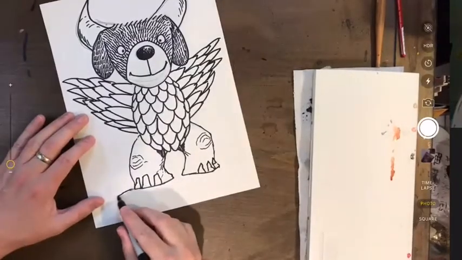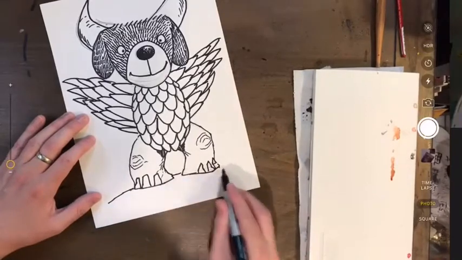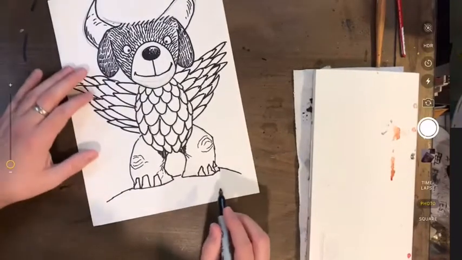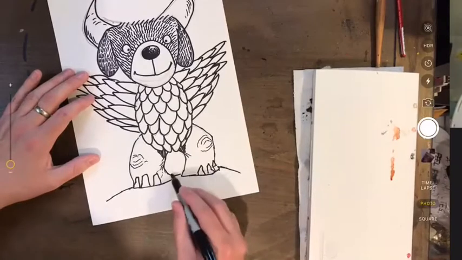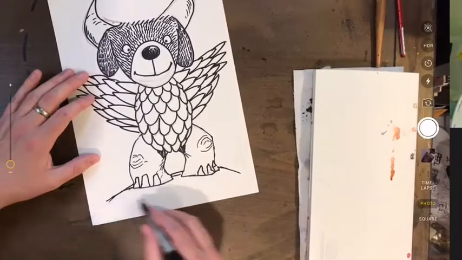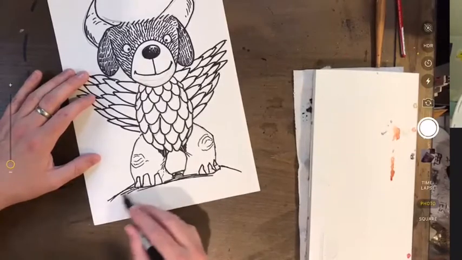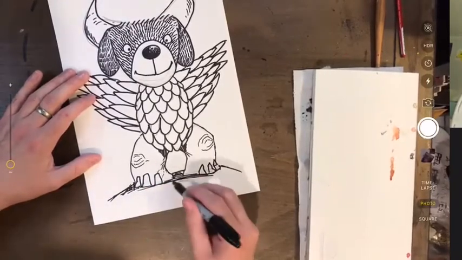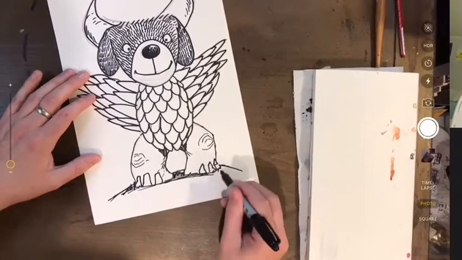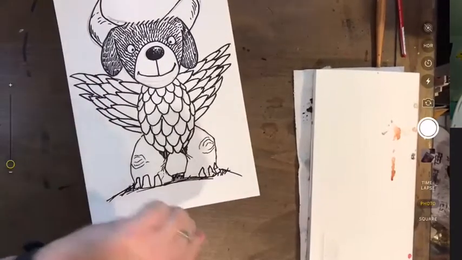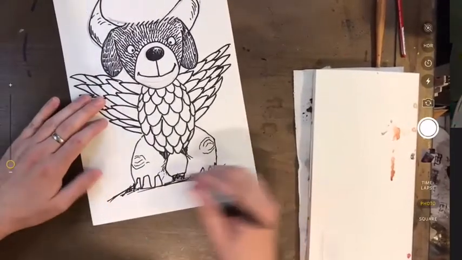Ew. I hate it and I love it at the same time. I hate and love my drawing at the same time. You know what? That's a good sign. Who's sleeping on the dog? Who is? Time flies when you're having fun.